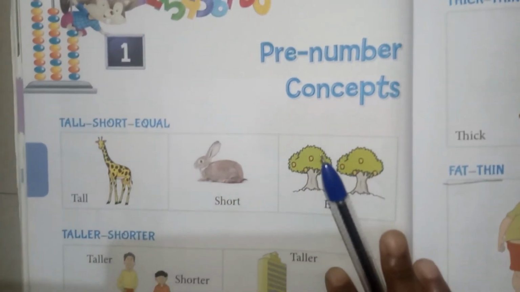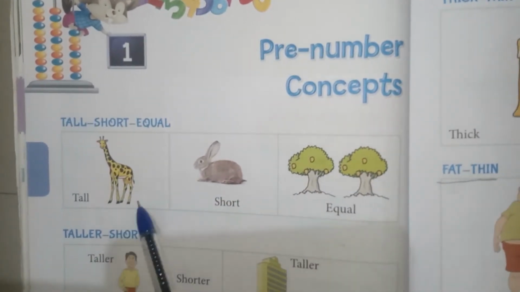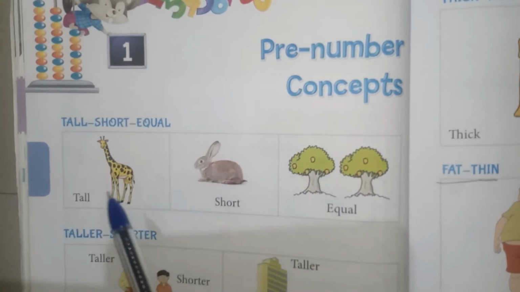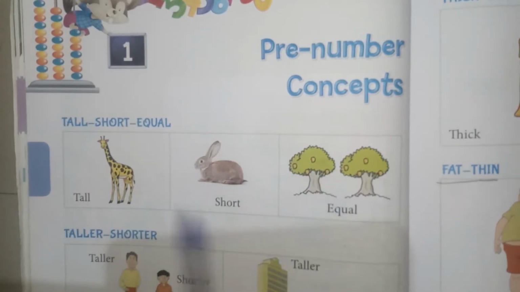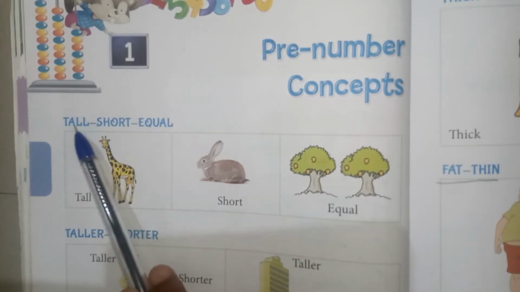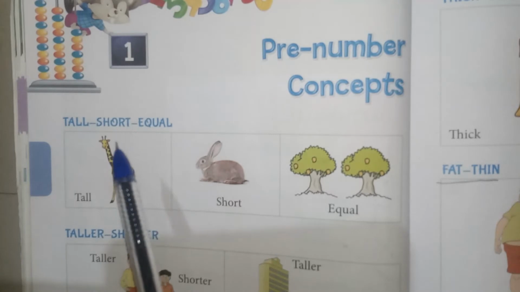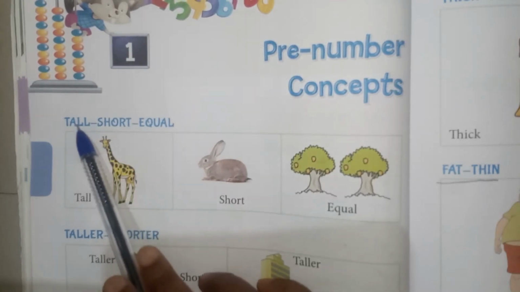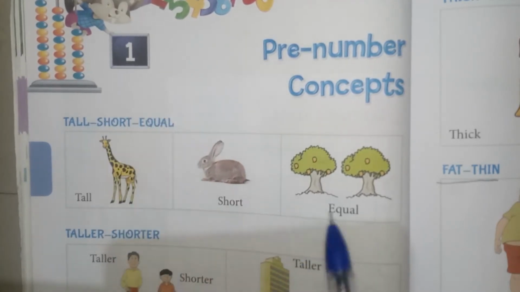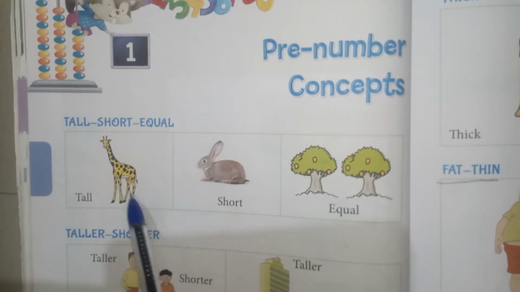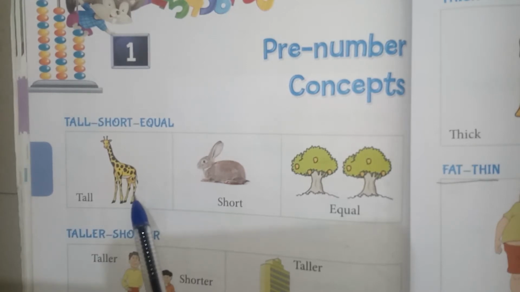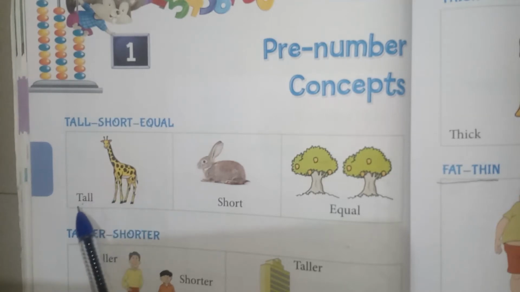Dear students, can you see these pictures? Who will read? What is it? Tall, short, equal. Okay, repeat after me. Tall, short, equal. Who is he? Which animal is it? It is a giraffe. How is the giraffe? Giraffe is tall. Yes or no?